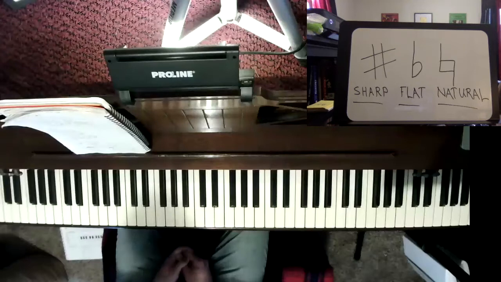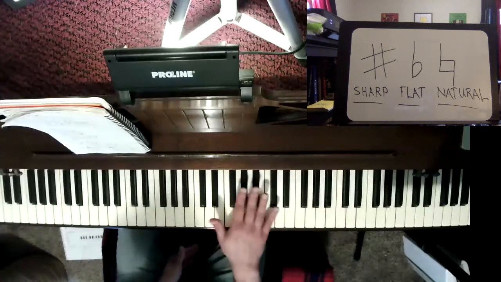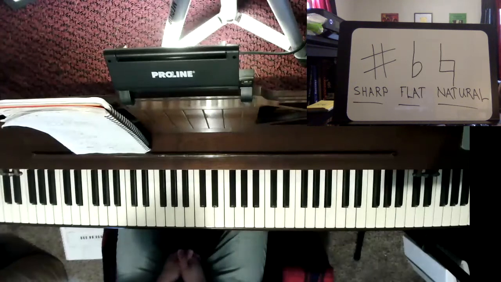A flat will tell us to play a note that's directly to the left or directly downward, whether it's a black or white key. In most cases, with the keyboard, most of our sharps and flats are going to be black keys. And the last sign is called the natural sign. That's what in fact cancels out a sharp or a flat.